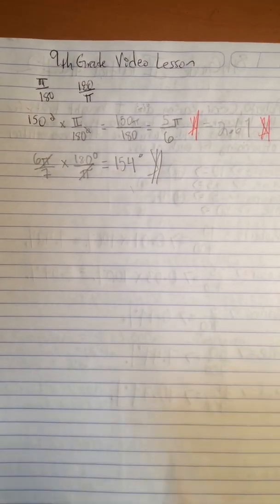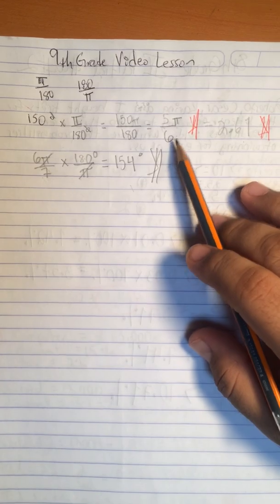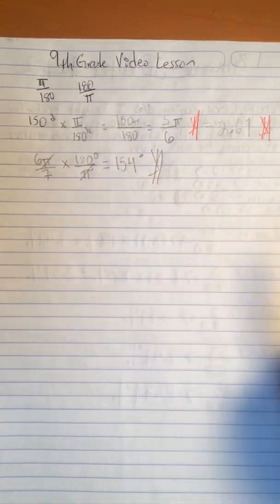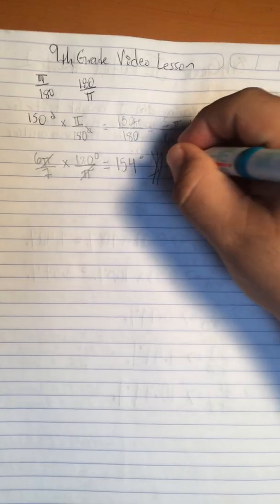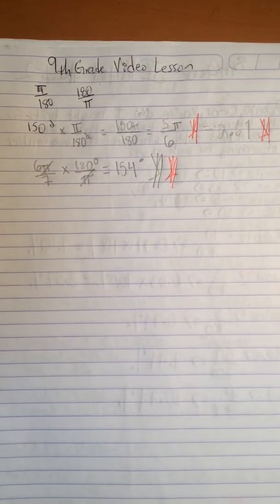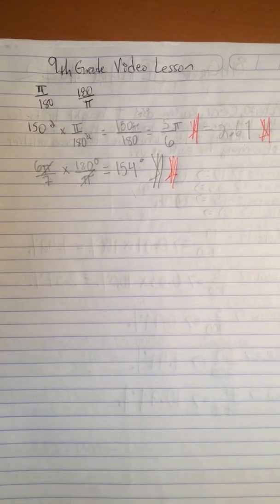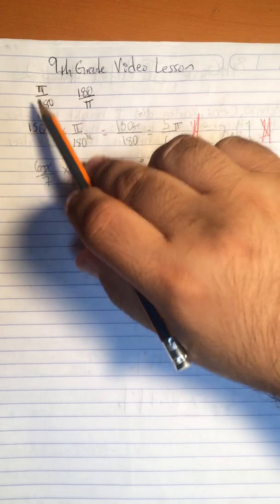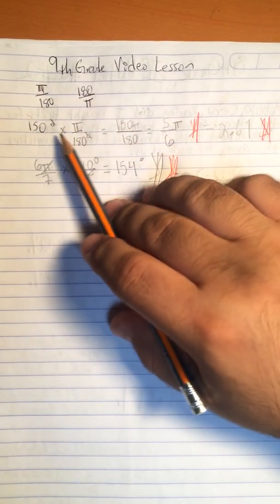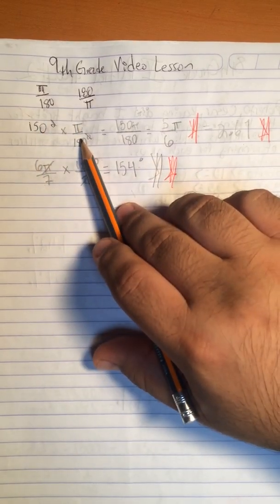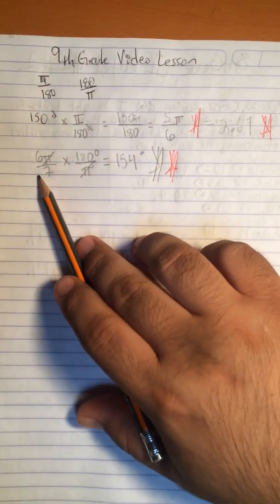This one only has this form. We cannot change it into a decimal or anything else like we did with pi. We only multiply, divide, and what we get, that's the measurement in degrees. So we are using both of the formulas so that we can convert degrees into radians and radians into degrees.